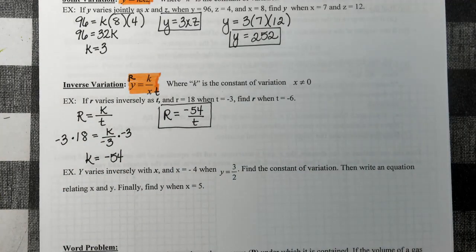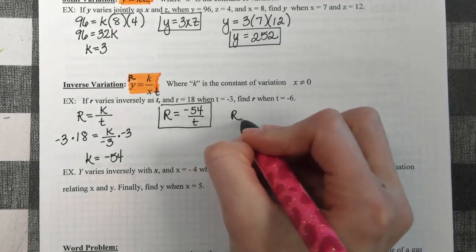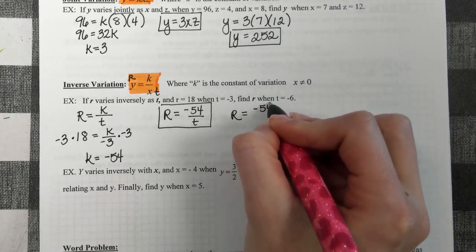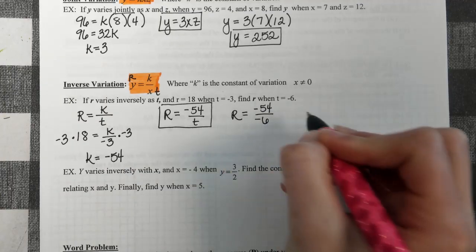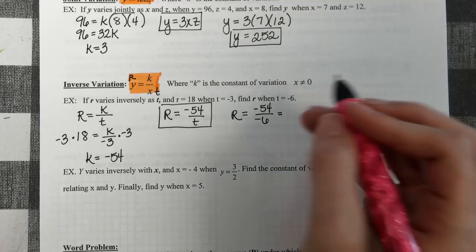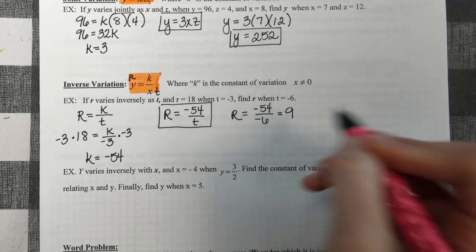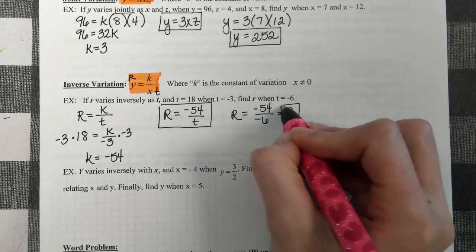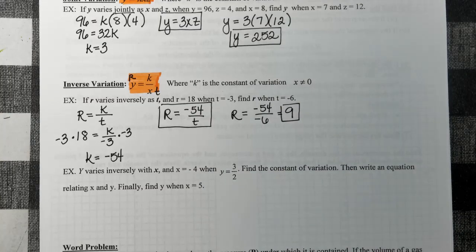Then we find r when t equals negative 6. So r equals negative 54 divided by negative 6. And that gives you 9. Okay, just look at that.